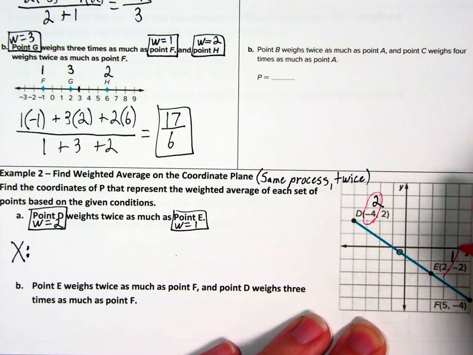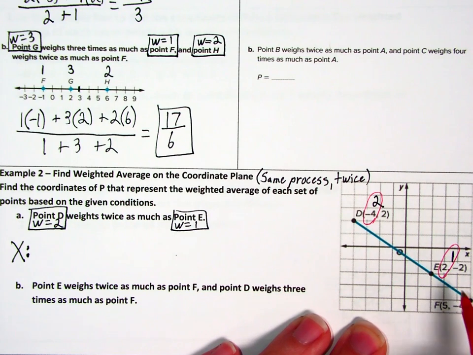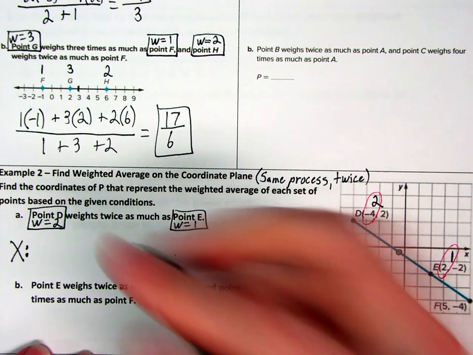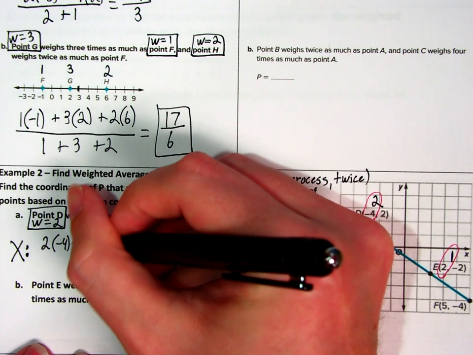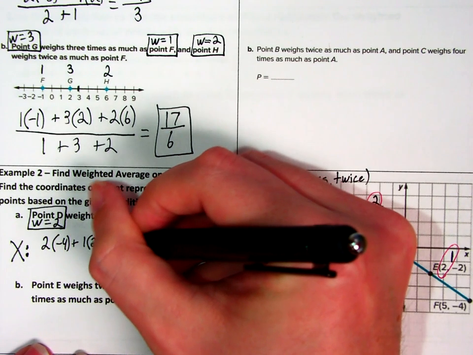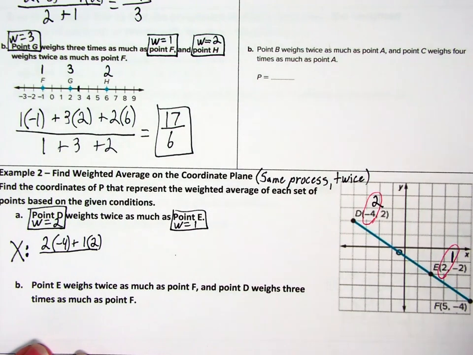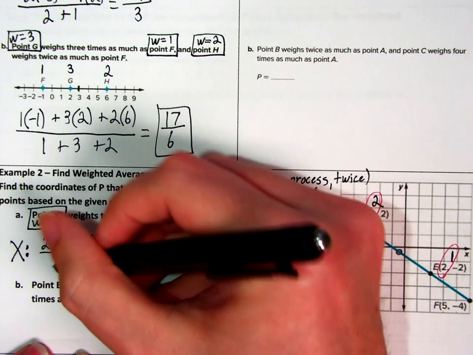And we're going to multiply the 1 times the 2. 2 times -4 plus 1 times 2, all over, add up the weights, 2 plus 1.